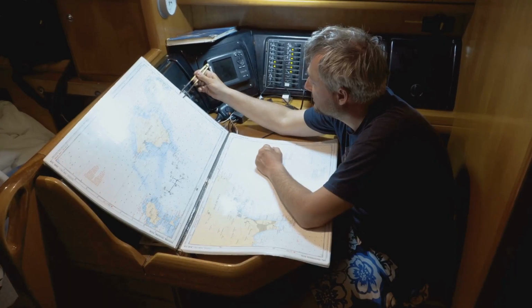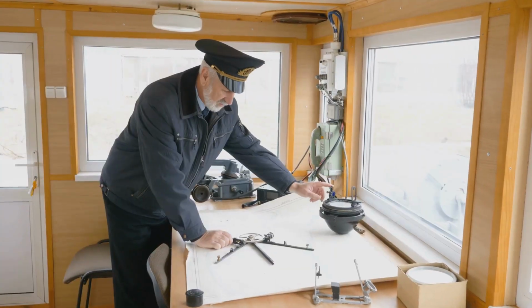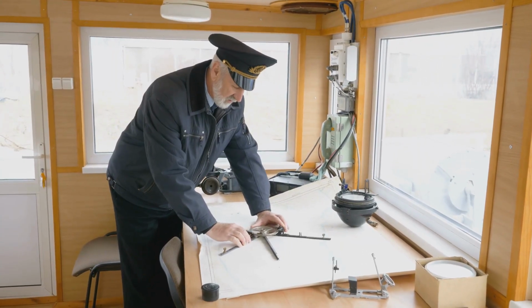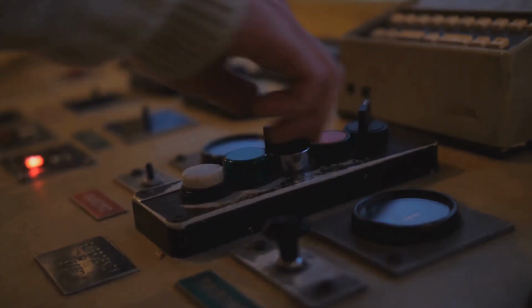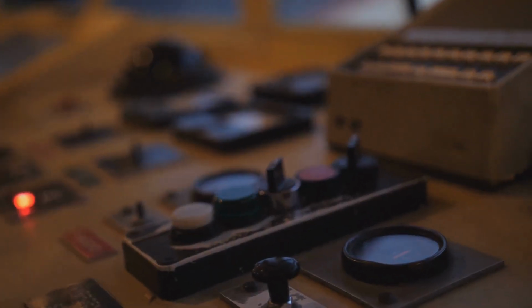Then we'll introduce the concept of speed, distance, and time calculations. These are essential for planning voyages and ensuring timely arrivals. Practice calculating speed in knots and converting it into distance over time with practical examples.